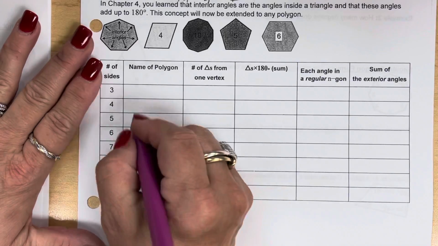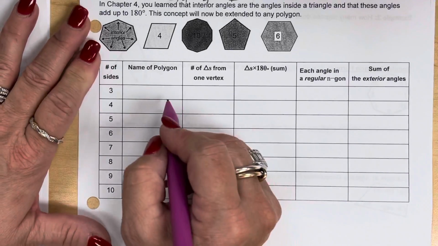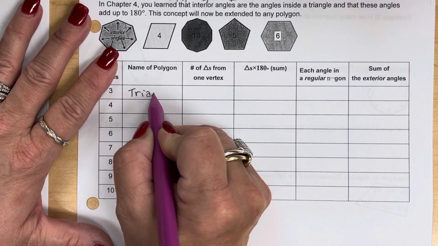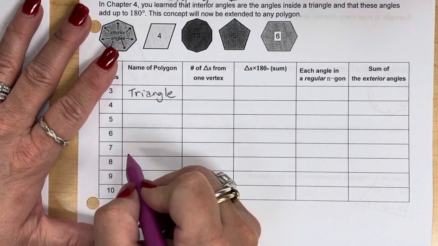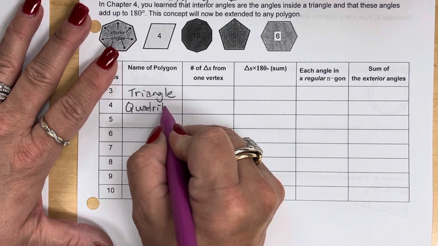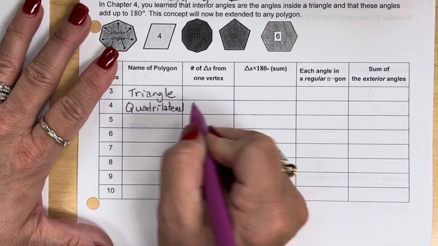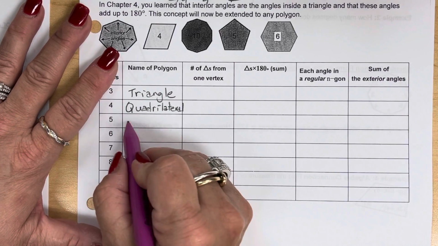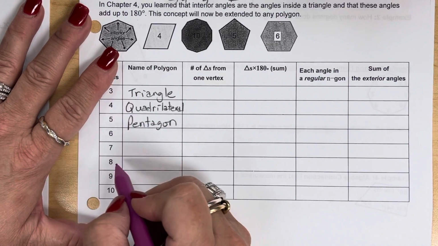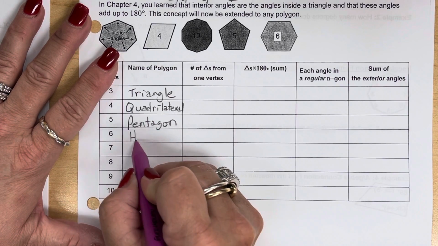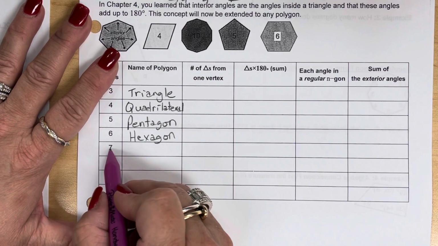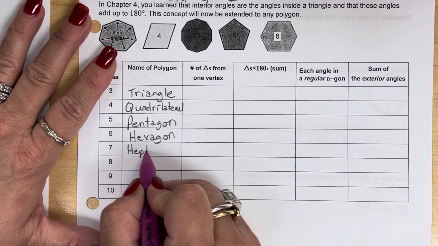Okay, so we're going to take each section here, and this is going to help you. I know you already know that a three-sided figure is a triangle. A four-sided shape is a quadrilateral. Running out of room. A five-sided shape is a pentagon. A six-sided shape is a hexagon. And again, I know you know some of these. A seven-sided shape you may not know, but that's called a heptagon.